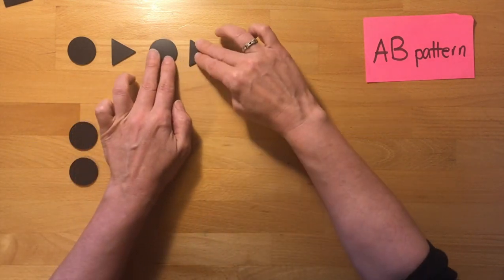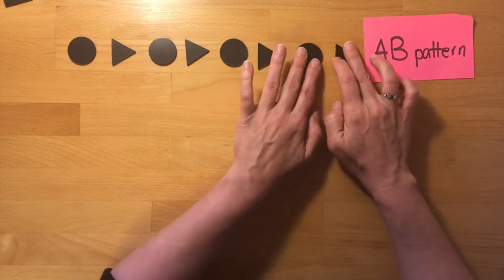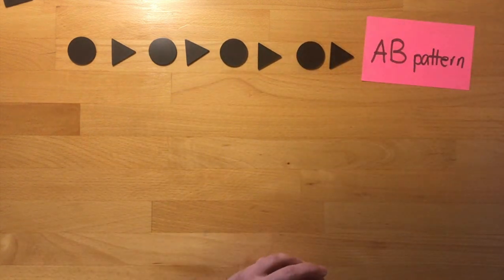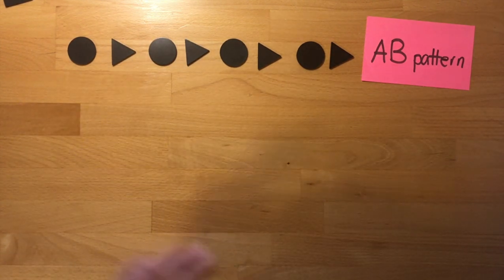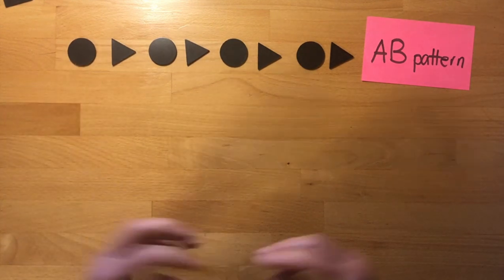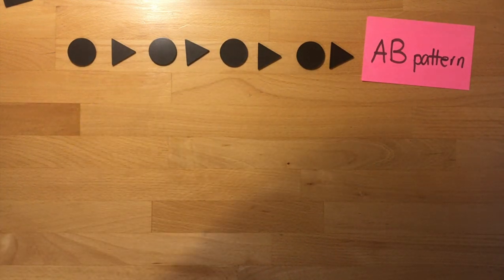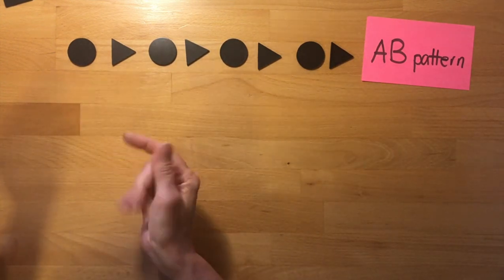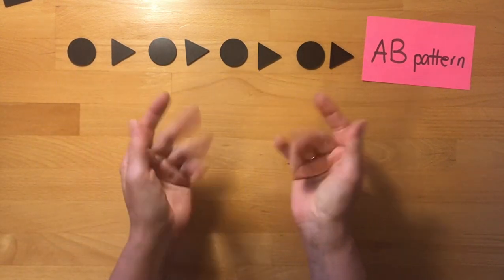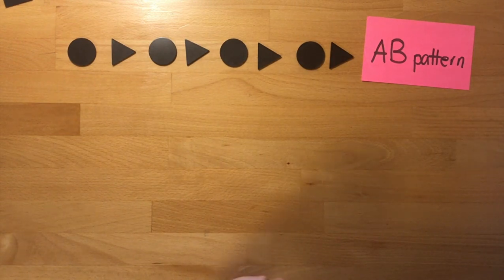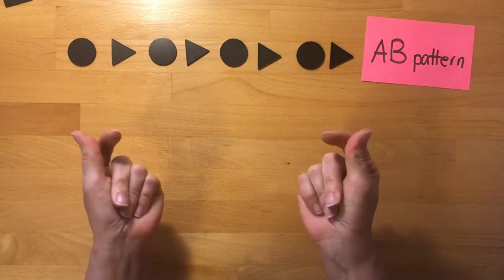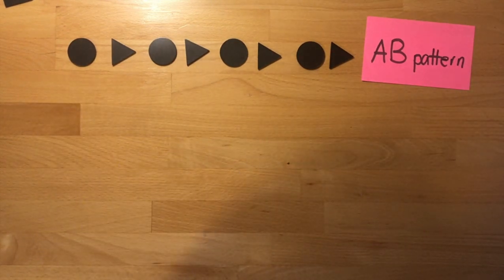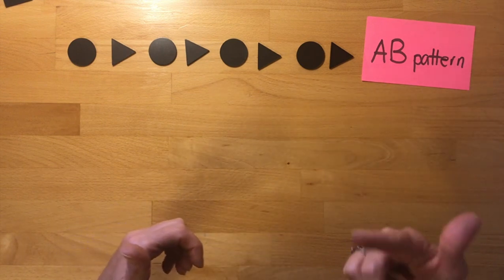And so when I call this an A-B pattern, what it allows me to do is think about, well, what are some other A-B patterns that I could think about making, patterns that have a similar repeating core? So sometimes we do these things at school where we can do things with our bodies, like we can say the circle represents a click and the triangle represents a clap. So we can say click, clap, click, clap. That's right, and it's still a repeating pattern because it's got two parts, the click and the clap, two different ways of making sound, and it repeats over and over and over.